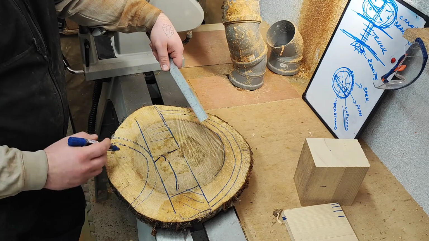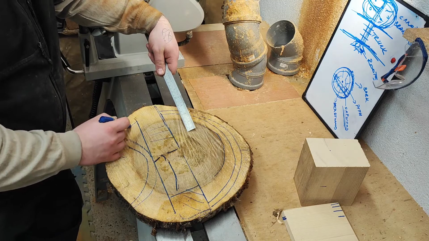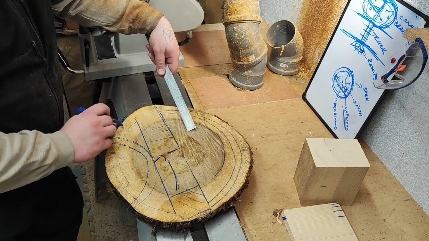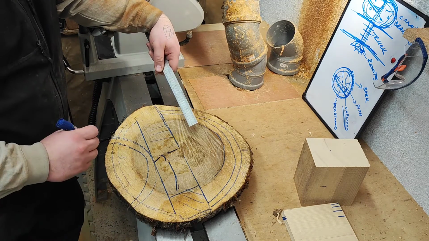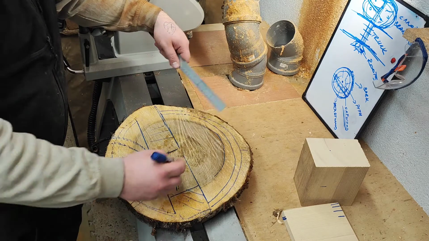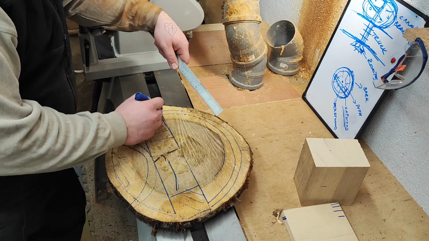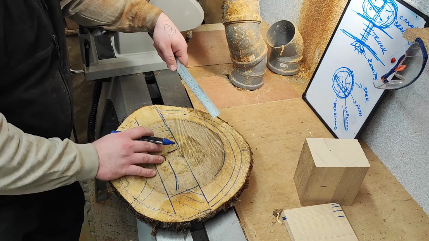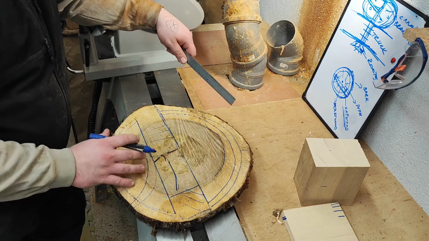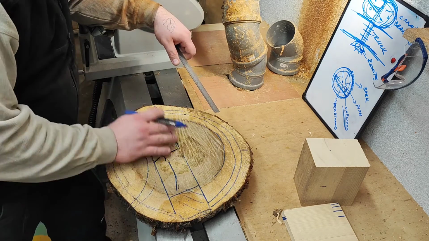So this is the way I would cut. Now you can either go this way here, depends on what you like. Somebody likes live edge stuff, somebody likes natural or straight edges, so it's personal preference.